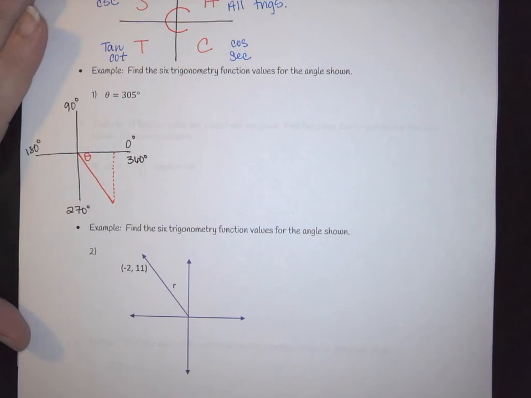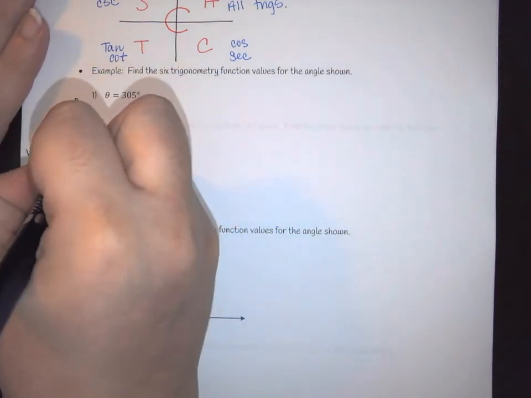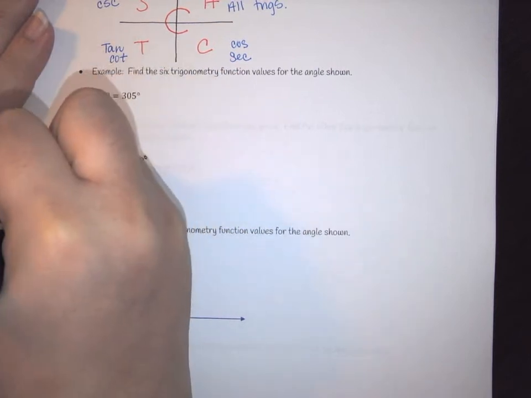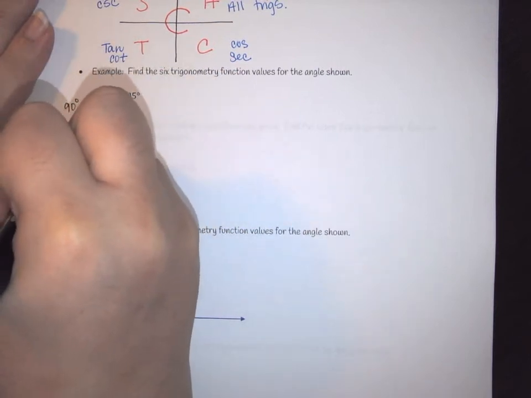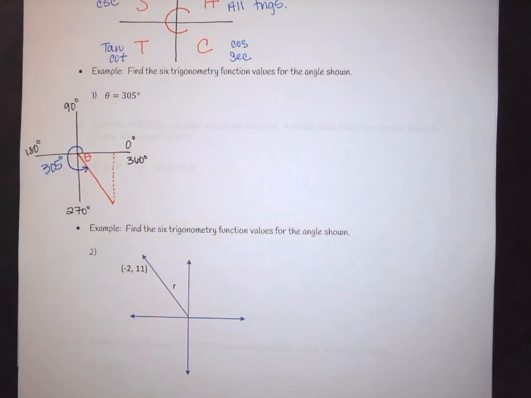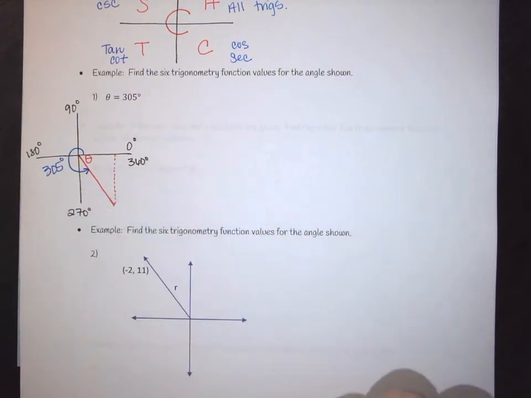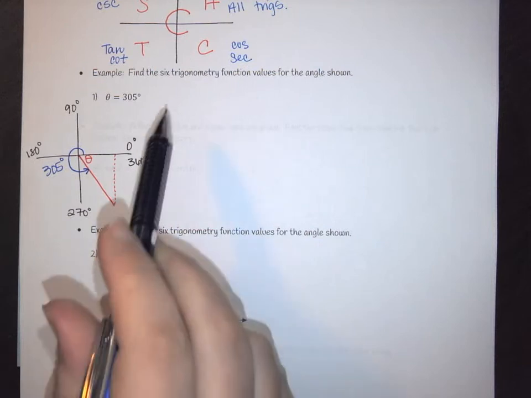Now what we know is that from 0 wrapping around to here was 305 degrees. So if I wanted to know what my little theta was going to be, I would have to take 360 minus the 305. You could run that calculation just in case you need it, or to double check your problem.